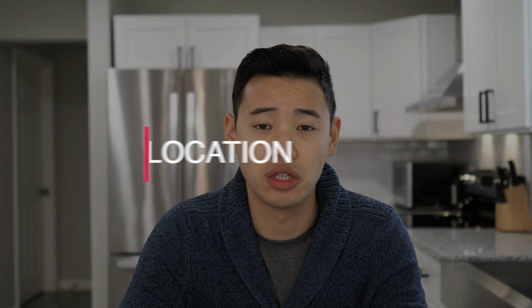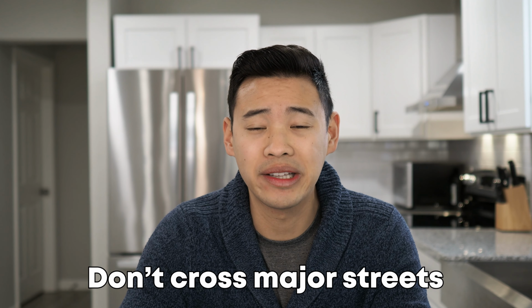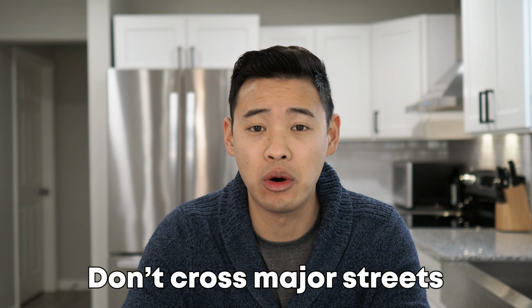My next criteria is location. I like to start out with the zip code and go on the map view and then zoom in to the exact neighborhood the house is in. The reason I do this is I don't like to cross any major streets or highways. So in the same zip code, you could have a highway running through it or a major street that divides it up. And a lot of times what happens is one side of that highway might be a more desirable area and the other side of the highway might be a worse neighborhood, but it's all the same zip code.